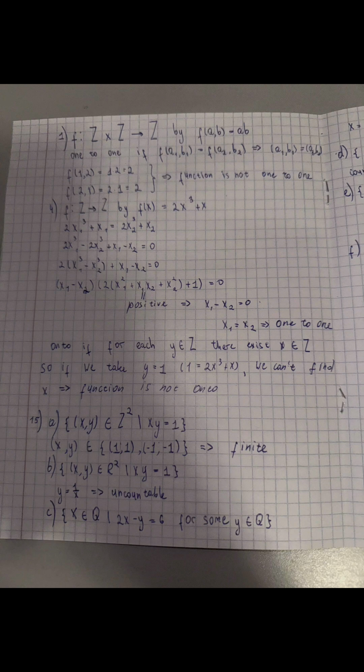Because there are only two answers, it's a finite set. In B, x and y are rational numbers and xy also equals 1. We can write that y is equal to 1 over x. Because x and y are rational numbers, it is countably infinite.